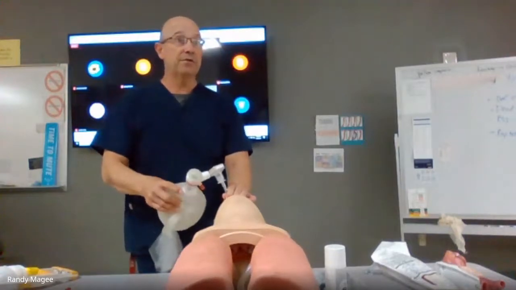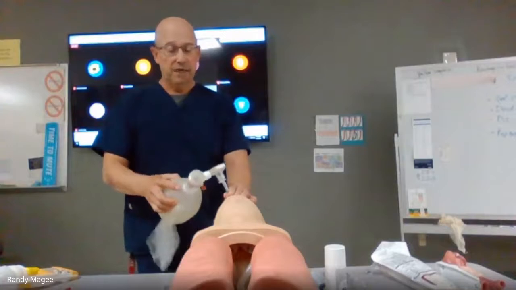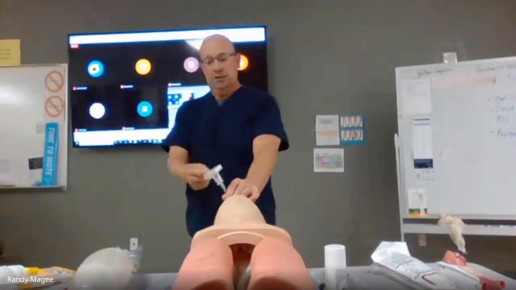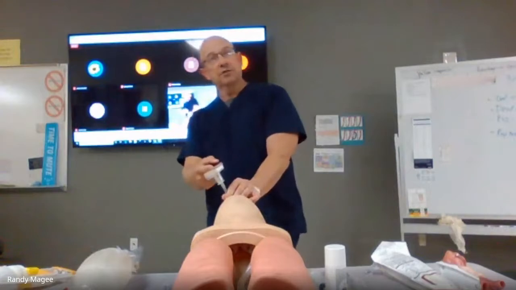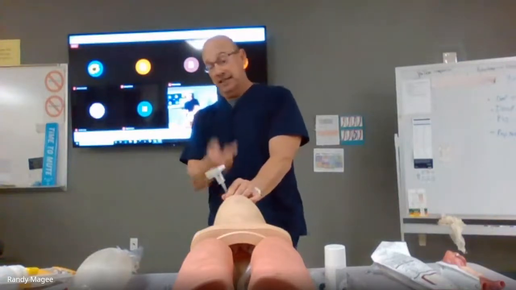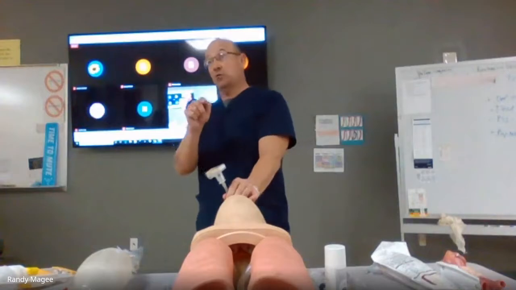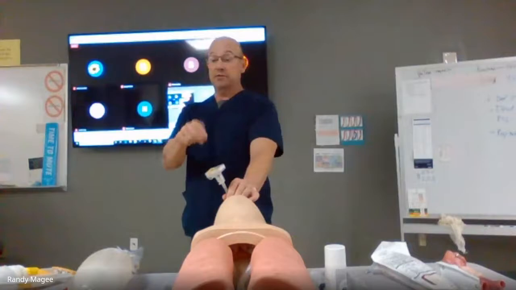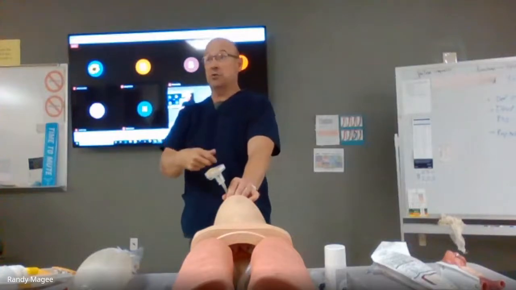All these hubs are sort of universal. I have good color change, okay? So you have to confirm the tube in 3 different ways. One way is the color change, okay? The second way is that I saw that it passed through the vocal cords, okay? So I'm going to document the color change and that it passed through the cords.